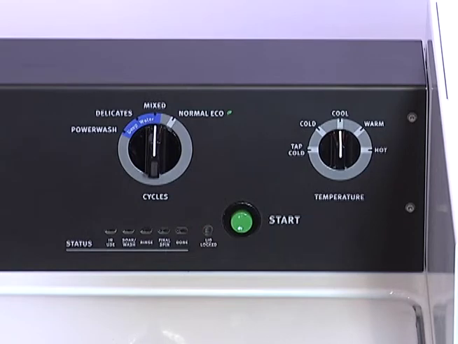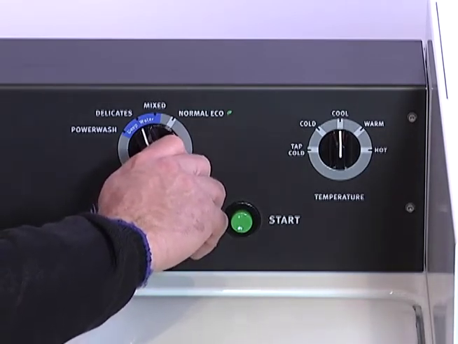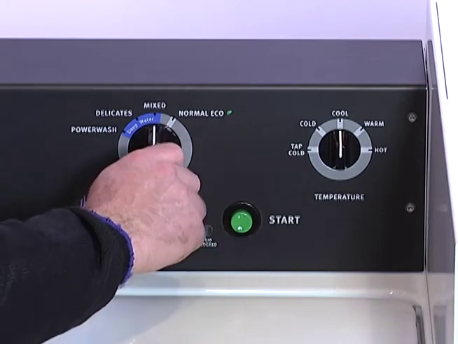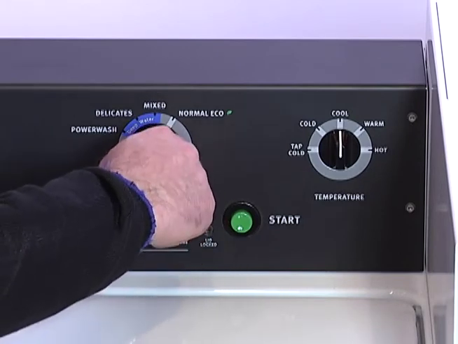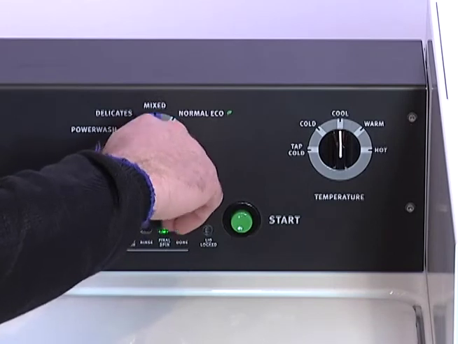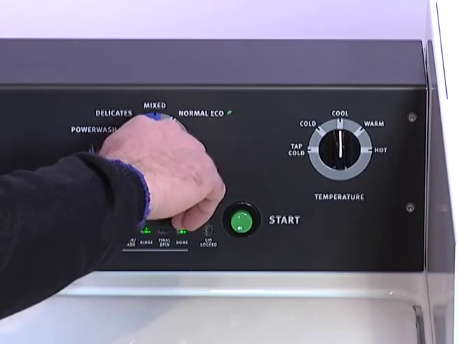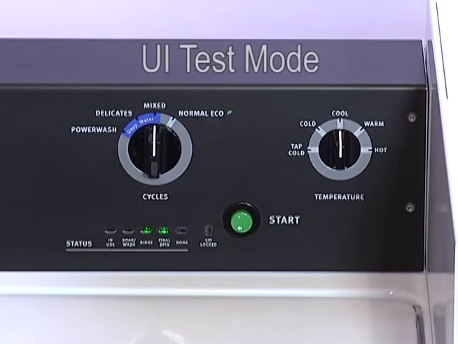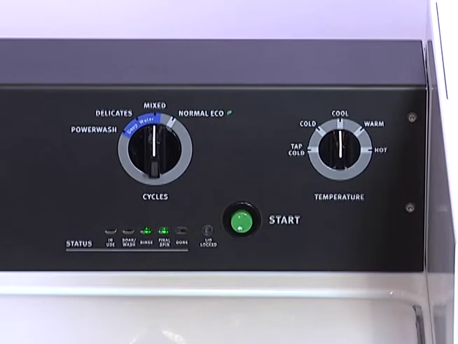To access UI test mode, enter Service Diagnostics again. Left, right, right, left, right. All LEDs should be flashing. Toggle the cycle selector switch back and forth 6 times to advance to the UI test mode. Refer to the tech sheet for information about this test.